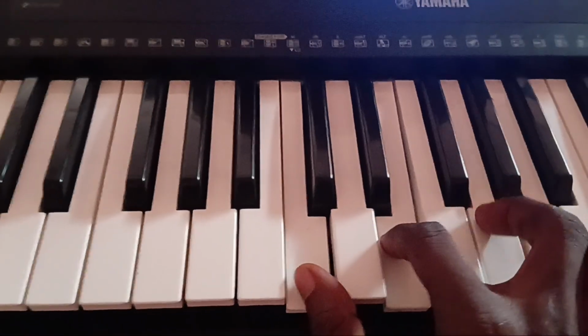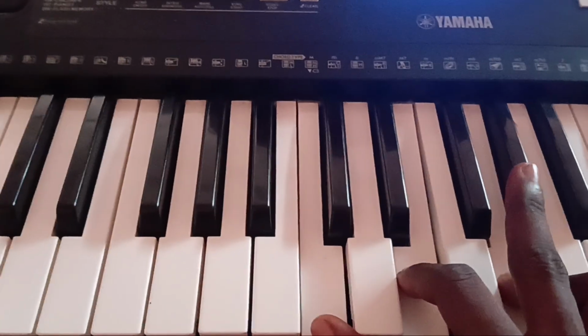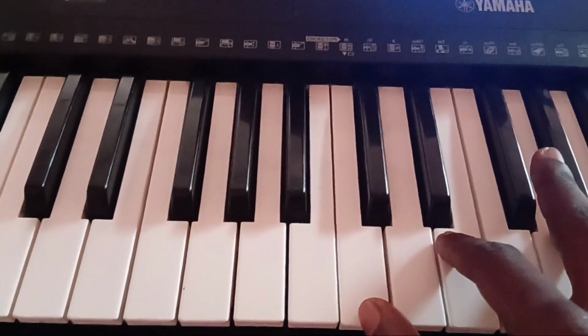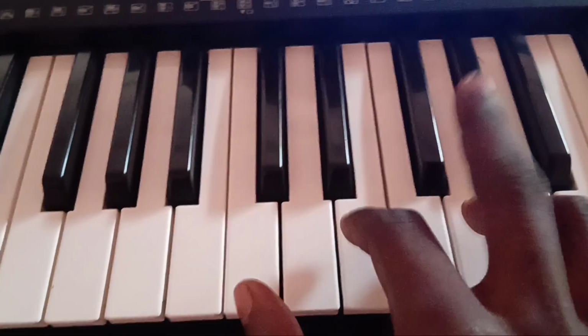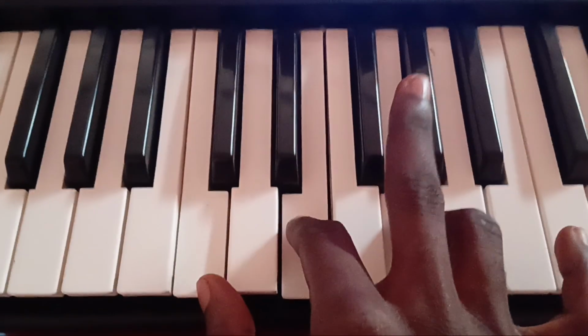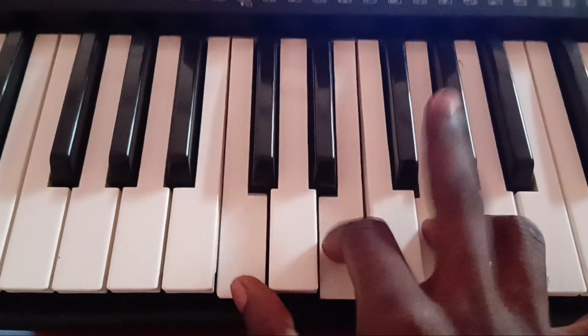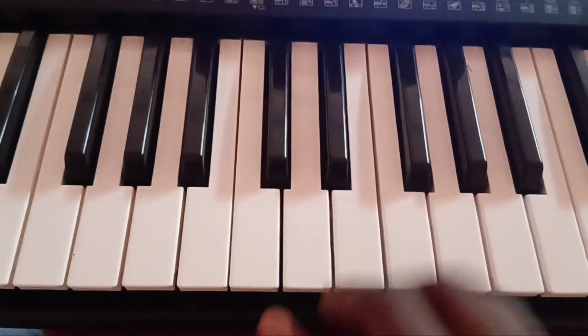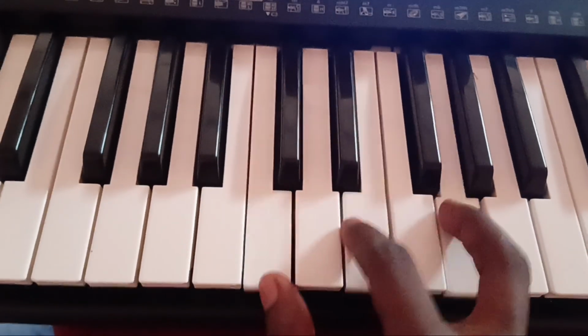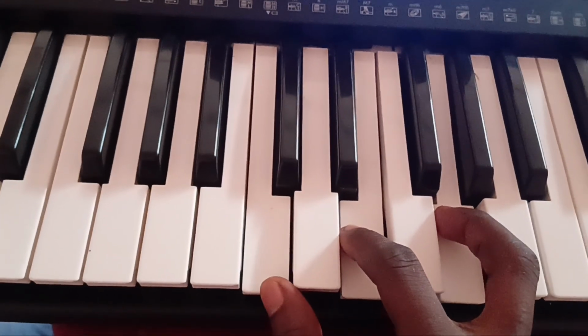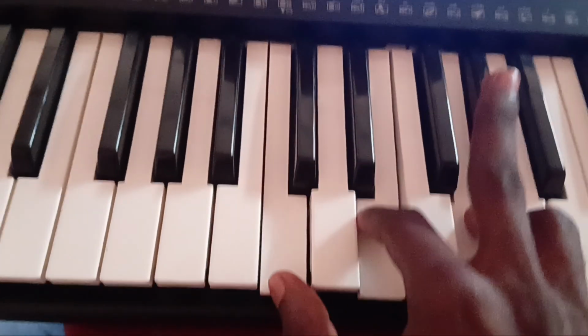1, 2, 3. You put your hand down. So this gives you a C major chord. Are you understanding it? This gives you a C major chord. To hold it easy for you to see it, this gives you a C major chord. And this is the best position to hold a chord, I think.